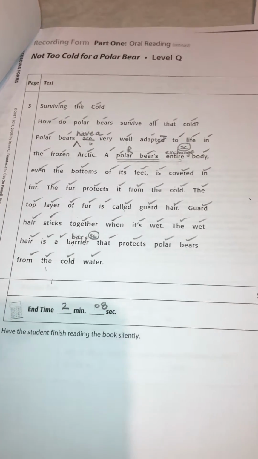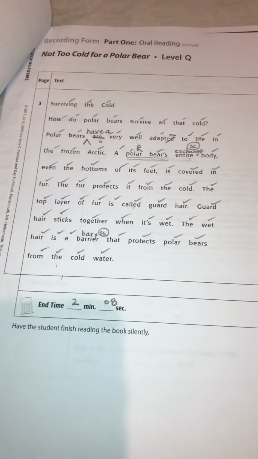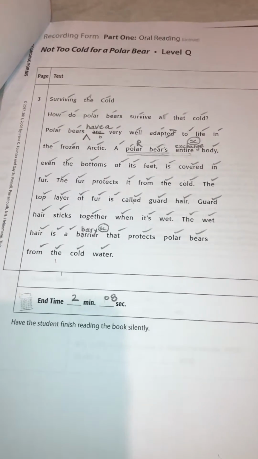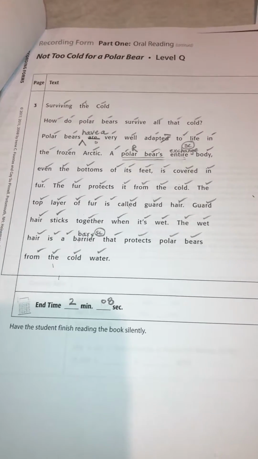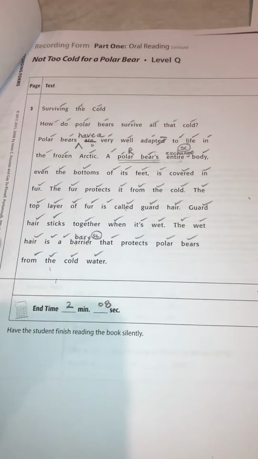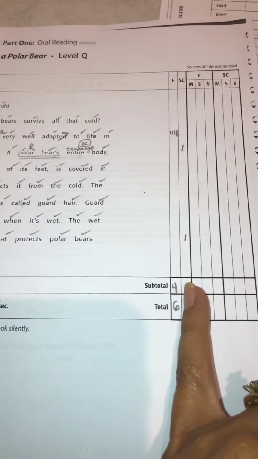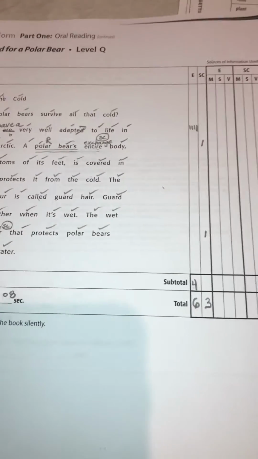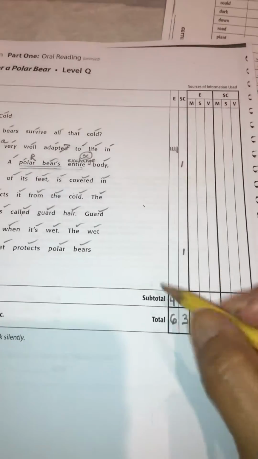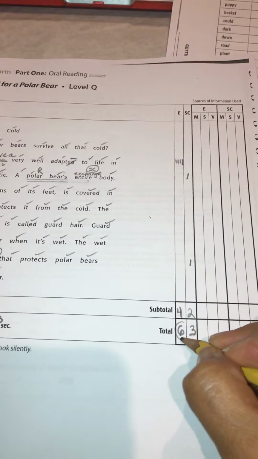She did repeat polar bears about twice. And then she self-corrected. She said exchanged, and then she did self-correct and said entire. She also had another self-correct at the bottom as she was finishing. So altogether, she had on this page 4 errors and 2 self-corrections. Altogether for reading the entire oral part, she made 6 errors and 3 self-corrections.